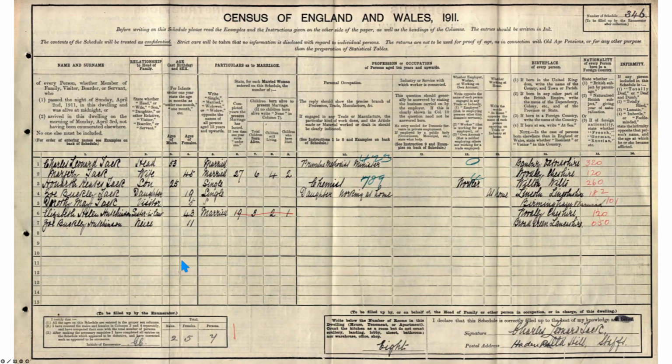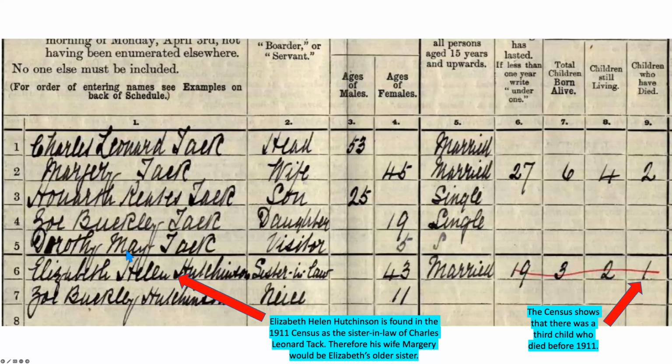Now we find our Elizabeth Helen Hutchinson on row 6 here. So we're going to zoom in on the left side of the page. There's Elizabeth Helen Hutchinson. She's listed as sister-in-law, meaning she's sister-in-law to Charles Leonard Tack, who's the head of the household on row 1. That would make Marjorie Elizabeth's sister, older by 2 years. Also, you see with Elizabeth, she has her youngest daughter, Zoe, living with her, but her husband and oldest daughter are not shown on this one.